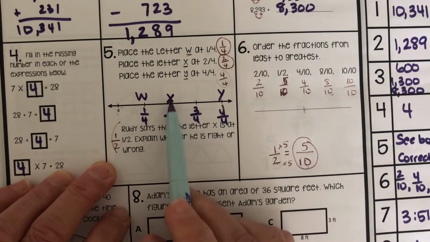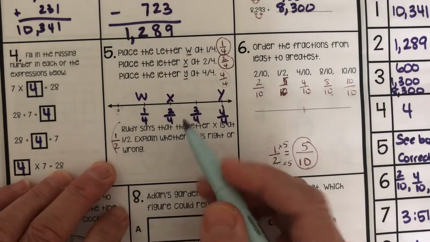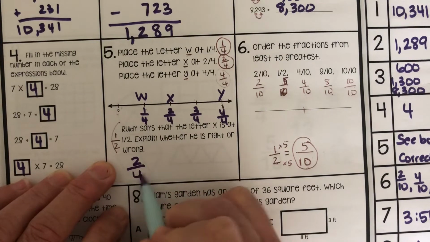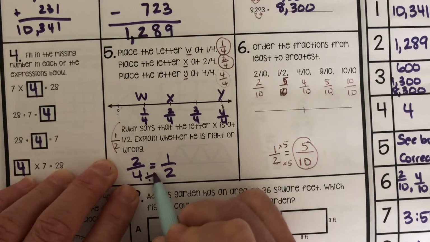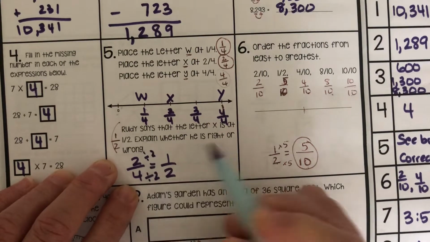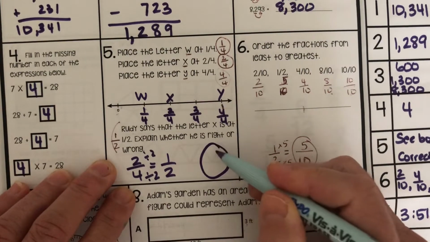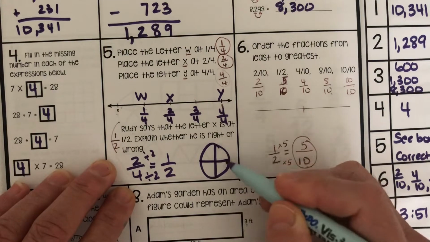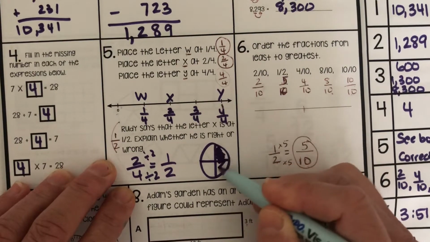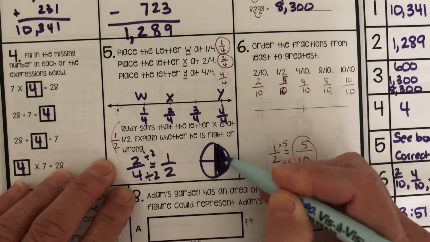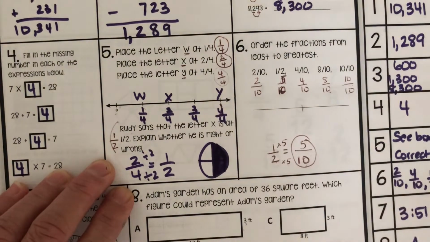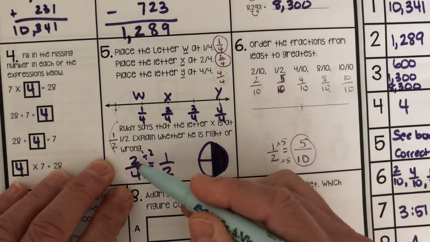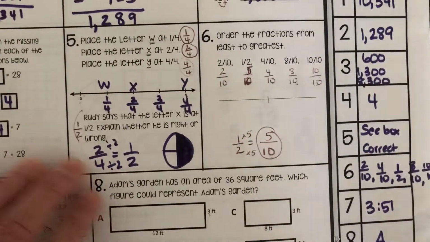Rudy says the letter X is at 1/2. He's correct because 2/4 is the same as 1/2. I basically divided both by 2 to get there. But if you think about it, if you have a pizza divided into 4 pieces and you eat 2 of them, if my circle was a little bit better, you would have eaten half of the pizza because you ate 2 out of the 4. And that's half.